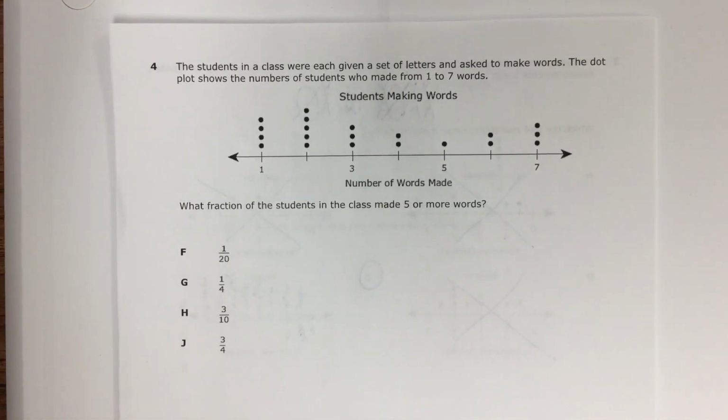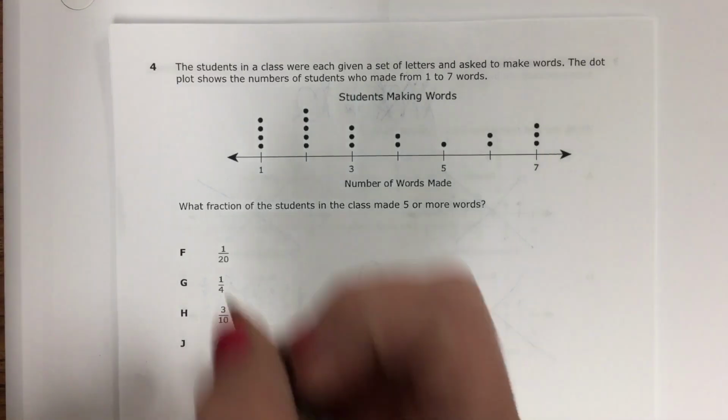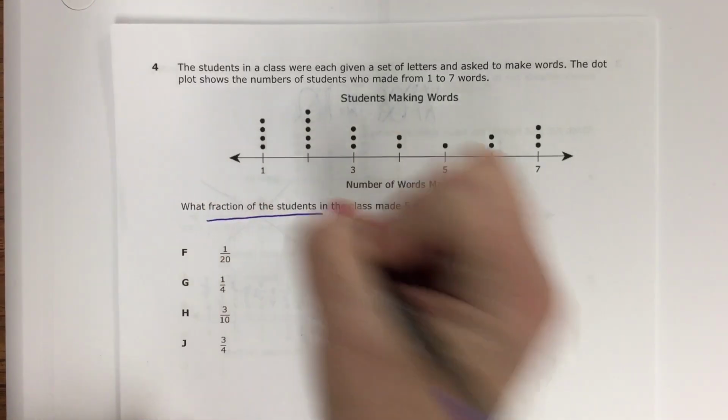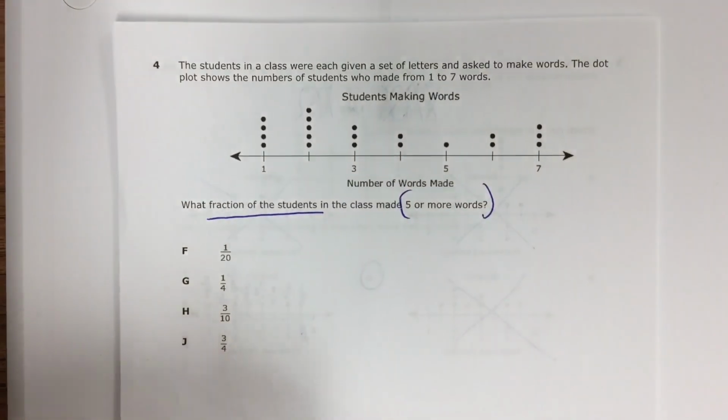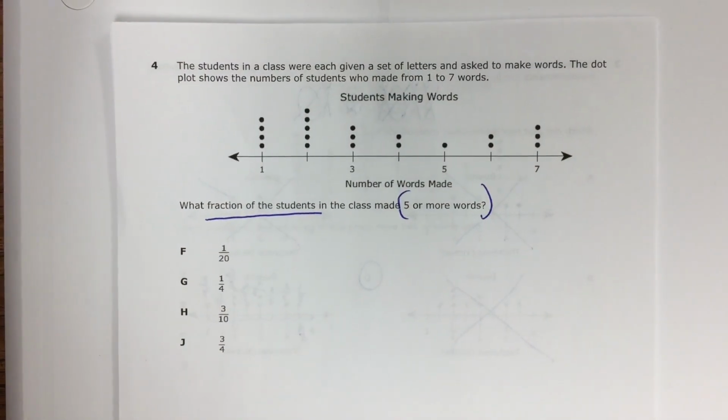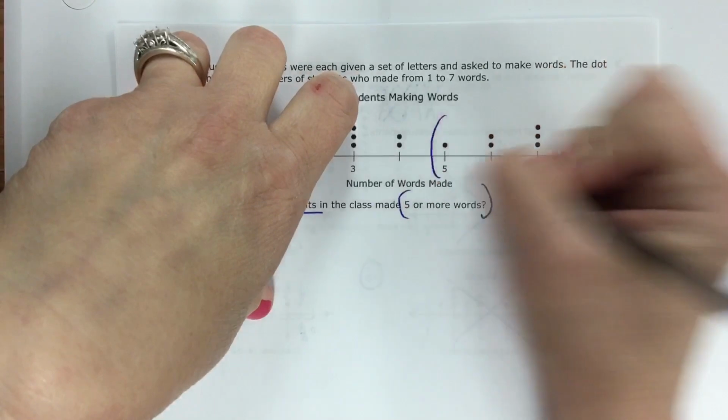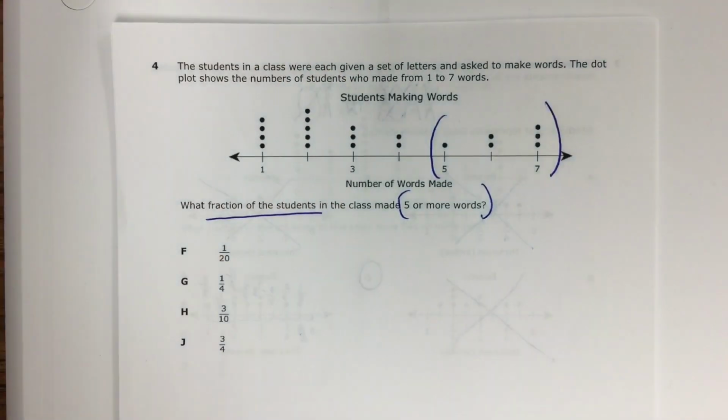This one says the students in a class were each given a set of letters and asked to make words. The dot plot shows the number of students who made from 1 to 7 words. It says what fraction of the students in the class made 5 or more. 5 or more. That means you're including the number 5. So we're looking here. How many dots are there? How many students made 5 or more?